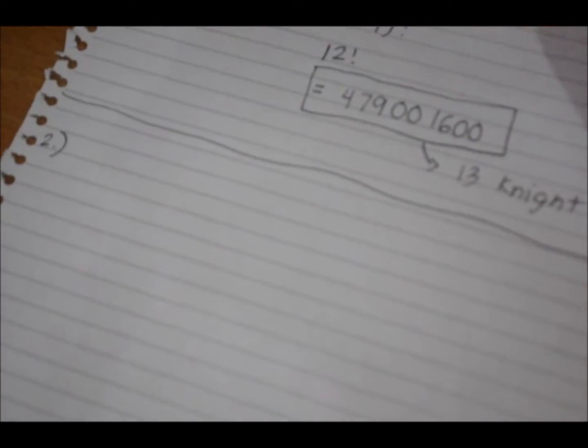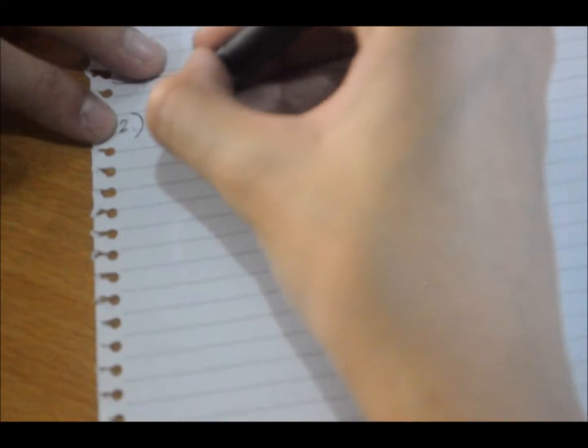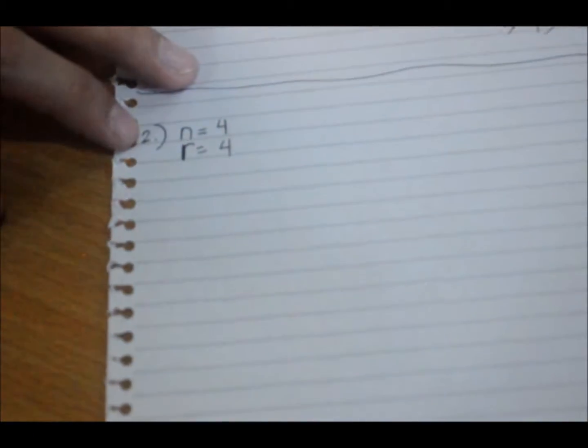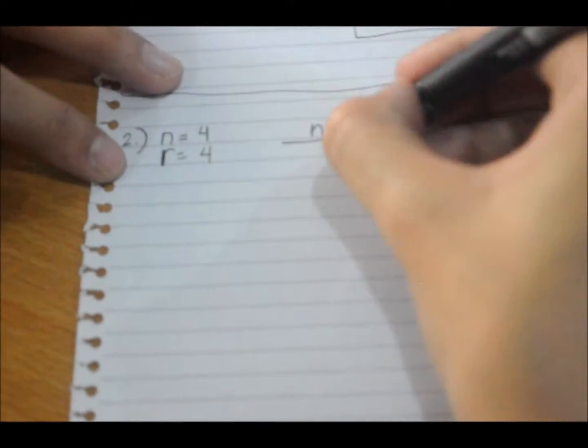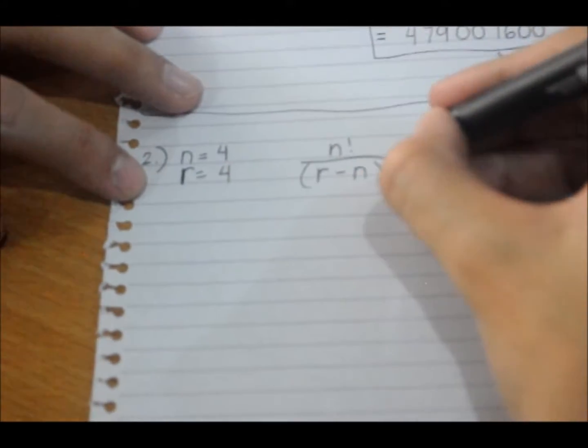How many possible ways can they be arranged? Our n is 4 and our r is 4. The formula for this is n factorial over n minus r factorial.